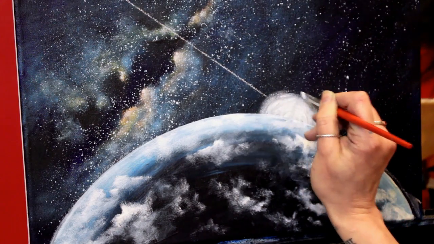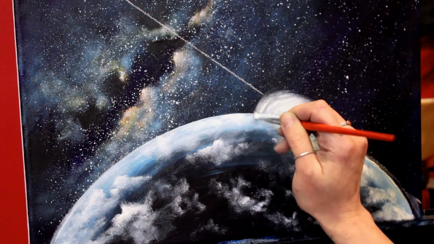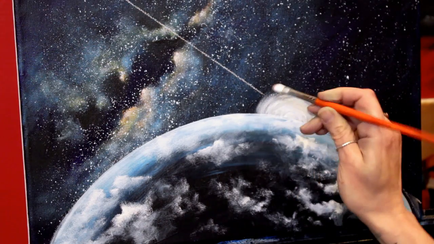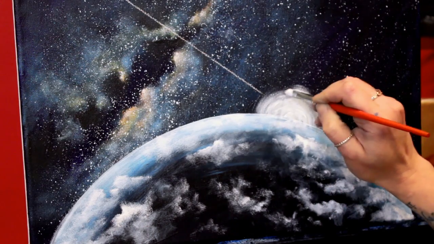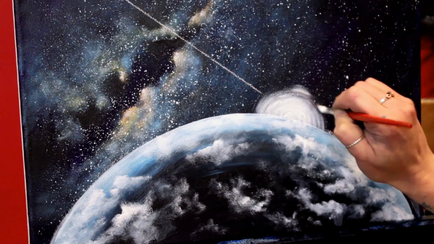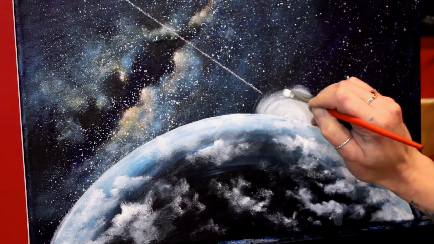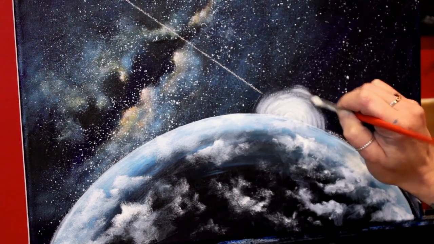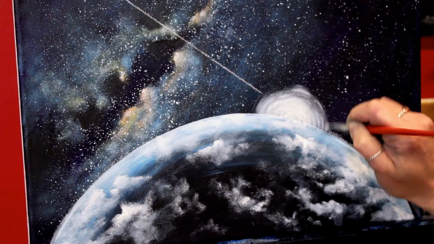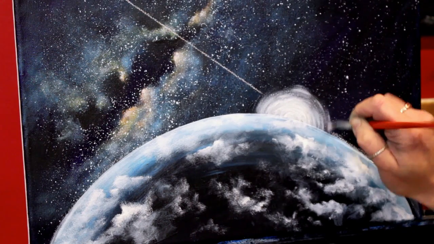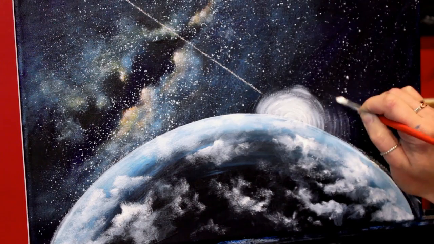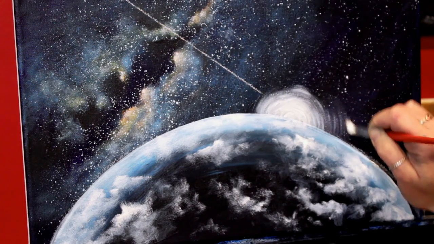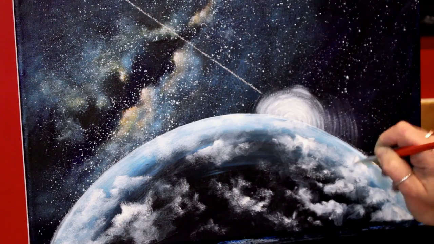Don't try and avoid your planet, because we are actually going to come back and add a little bit of this into the planet too. But right now my focus is this glow around the edge. See, I'm working in small sections. I'm not trying to take it from one end all the way around. And I'm going to dust that out until it about disappears.